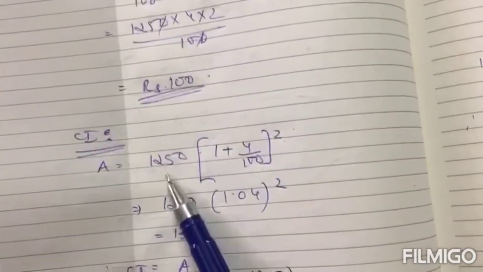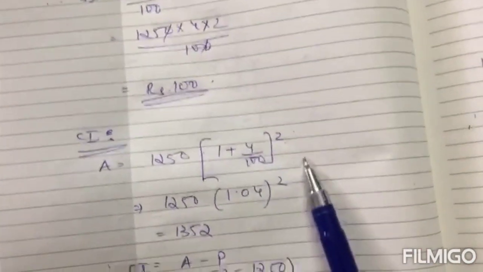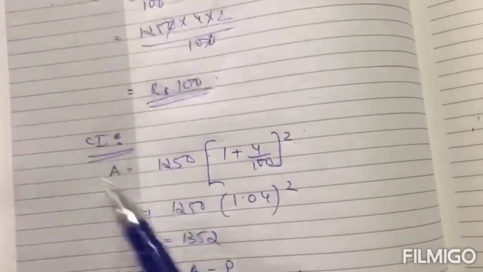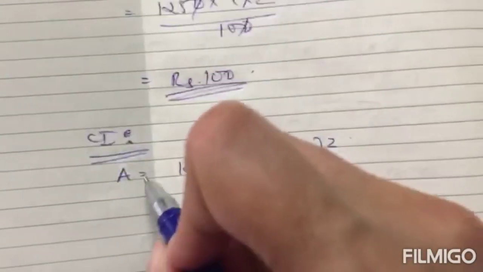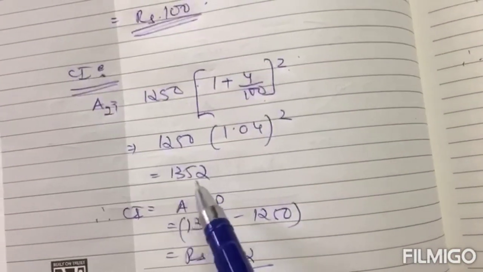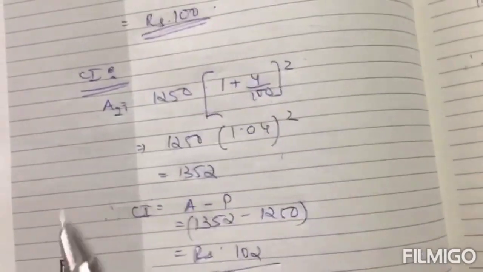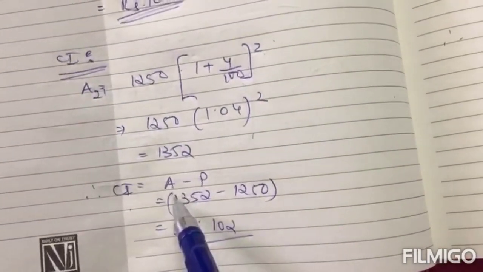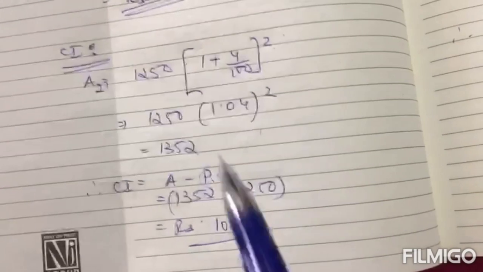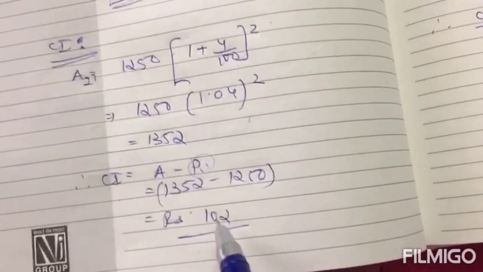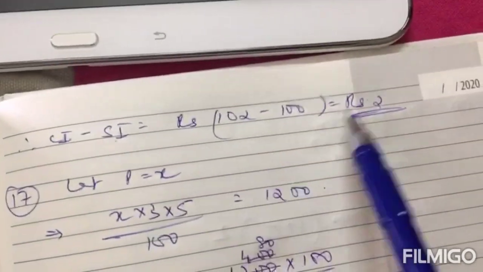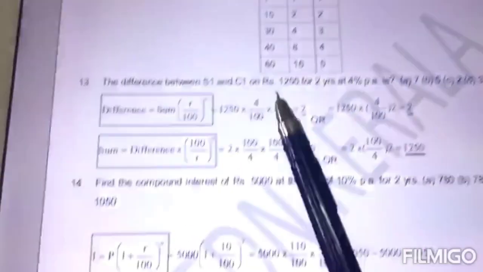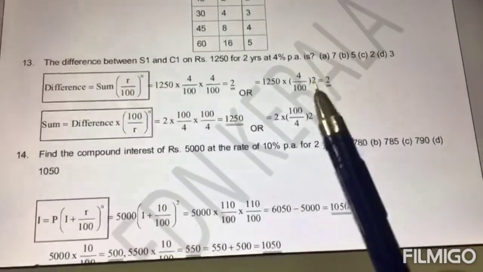So you are calculating interest for the first year and second year, and then you are getting the amount at the end of the 2 years. Okay, so this is the amount at the end of 2 years, which you get as 1352. Therefore, compound interest is the amount at the end of 2 years minus the original amount invested, which will give me rupees 102. Therefore, the difference between compound interest and simple interest is nothing but rupees 2, which is what they also got.